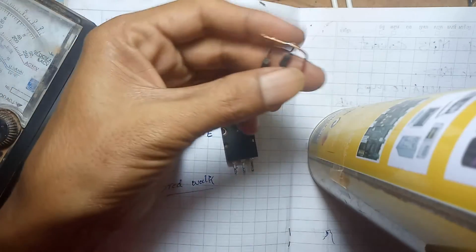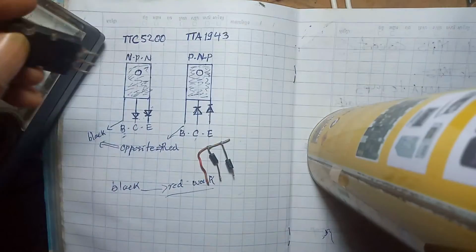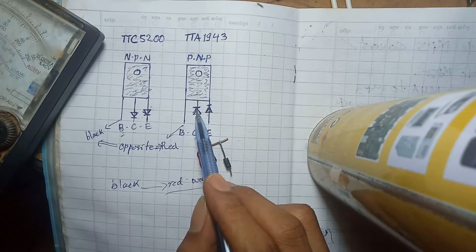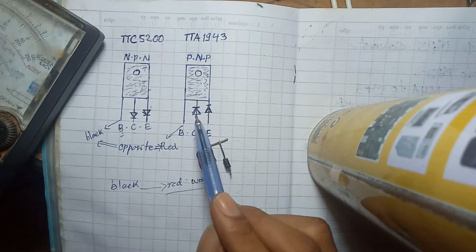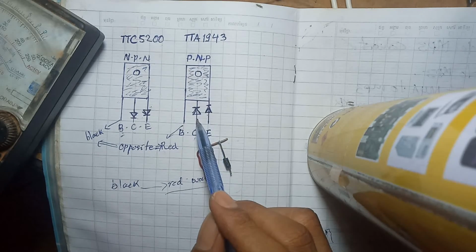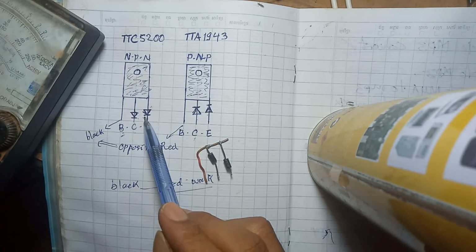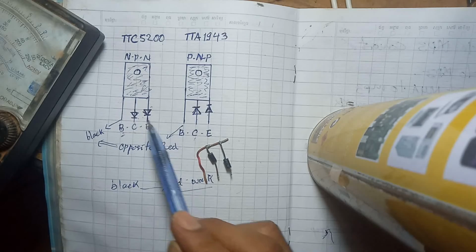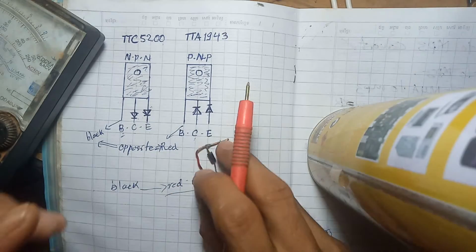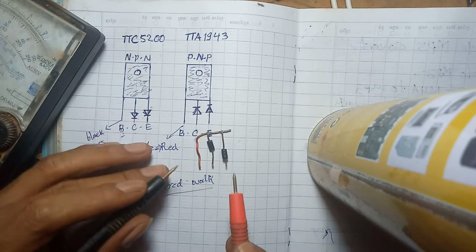And here is another example between this mark. You can see here the mark is going up for the PNP. It means the diode is going up. The diode mark is going up, but the NPN diode mark is going down. So it's completely different between these both. It is completely opposite between these both. And now let's check it out.